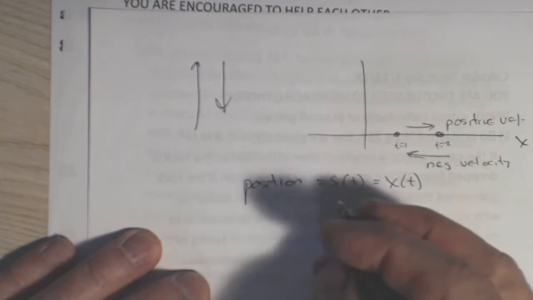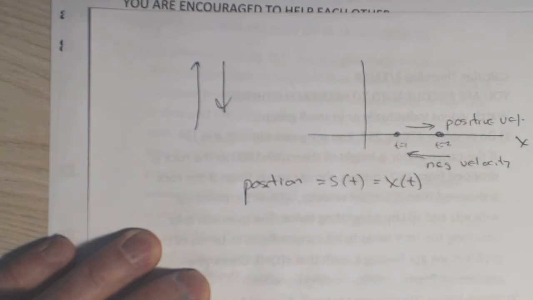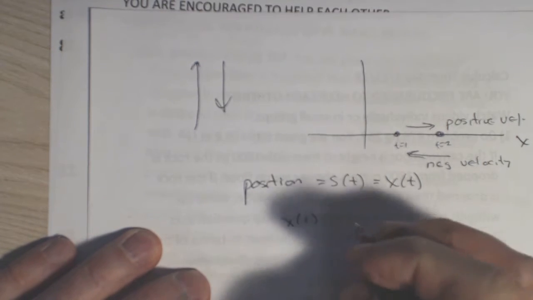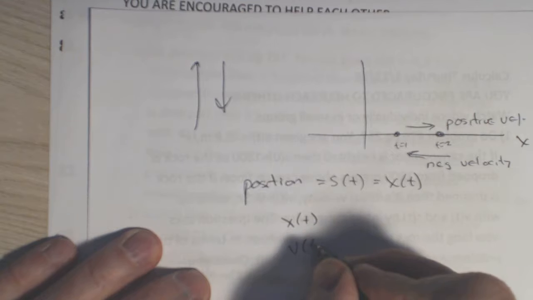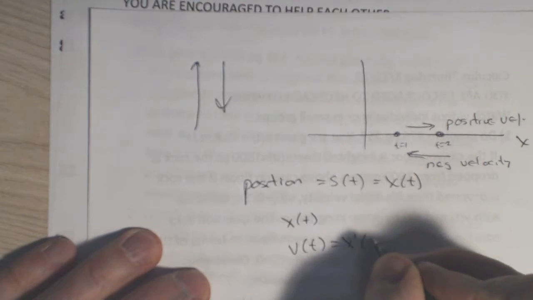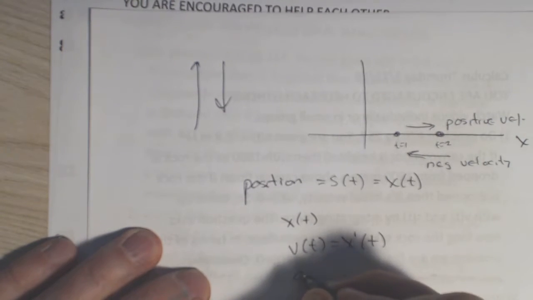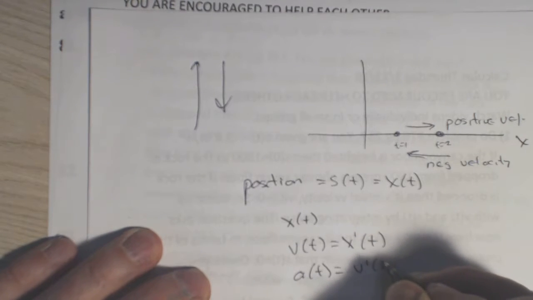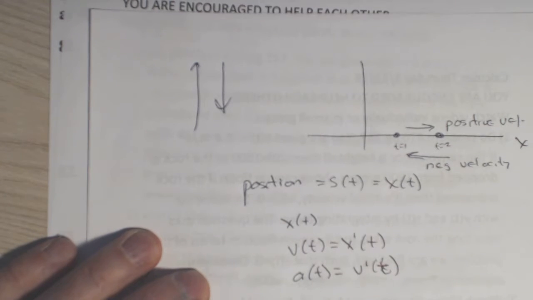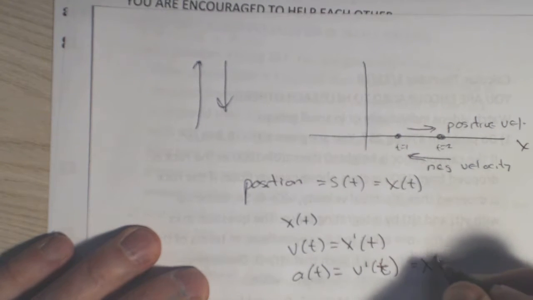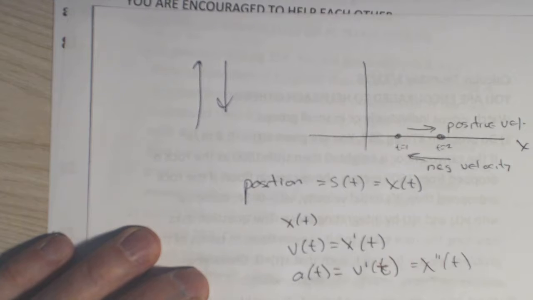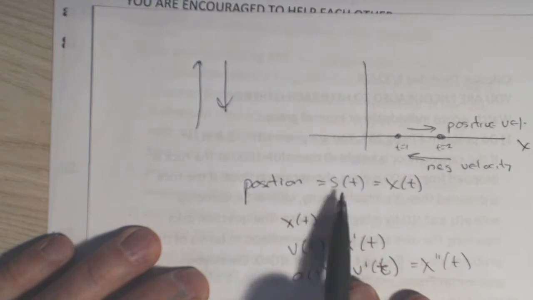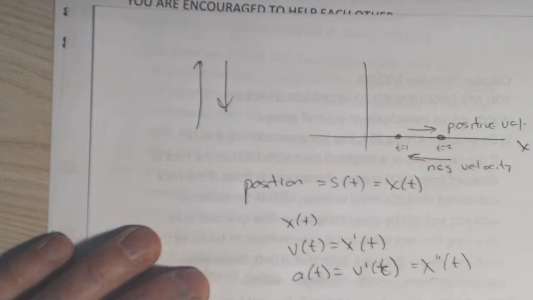So if you're starting with a position function, x of t, to get to v of t, we would know that v of t should be the derivative of x of t. And to get to acceleration, a of t is the derivative of v of t, or the second derivative of x. The only difference between these problems and what we did previously is we called x s. So no big deal, not much of a change.